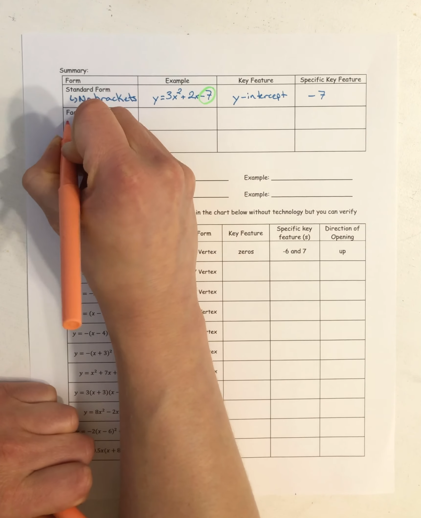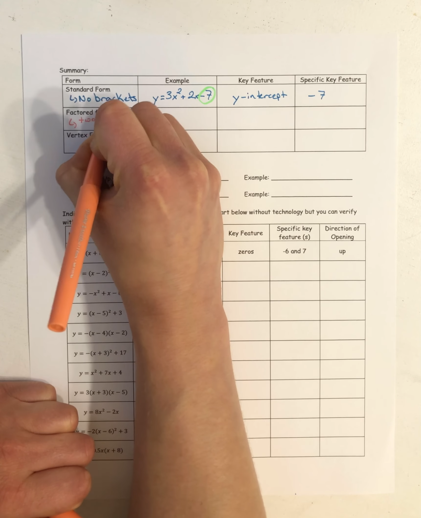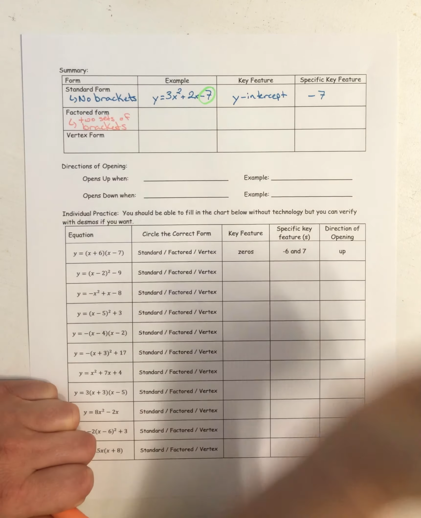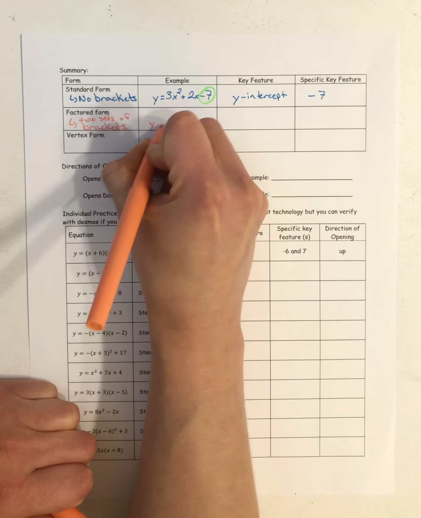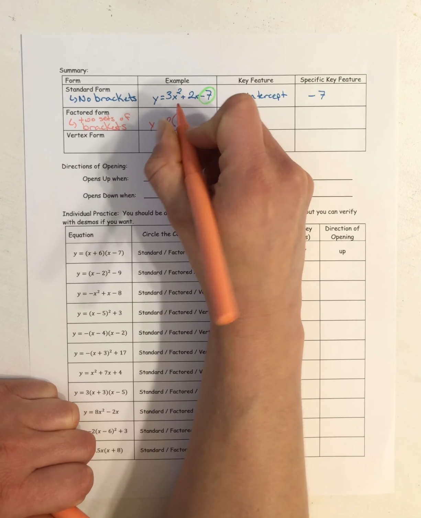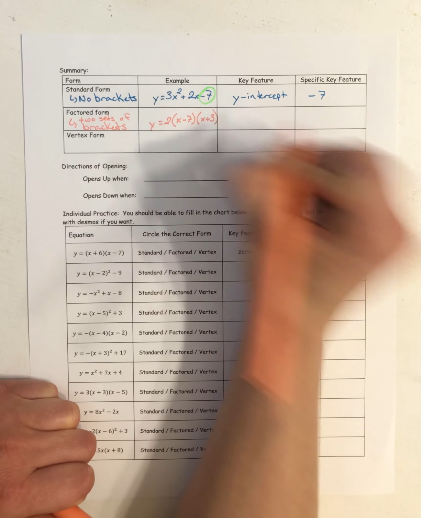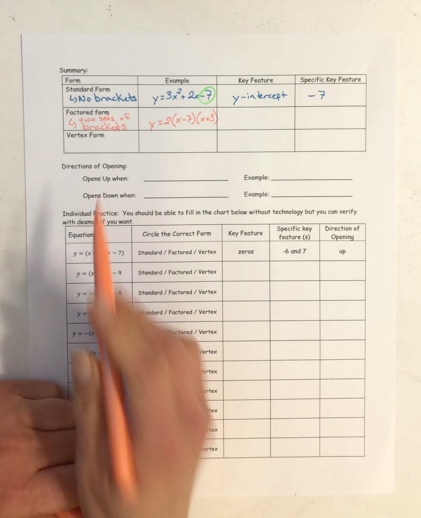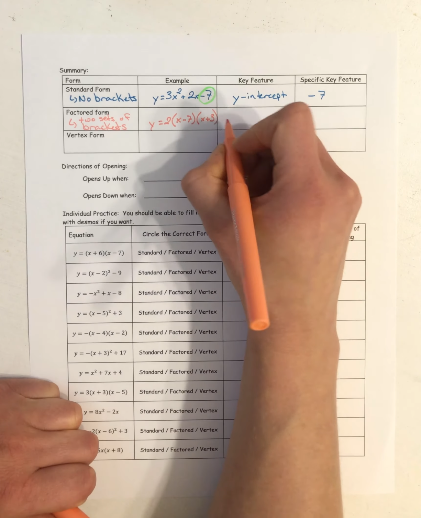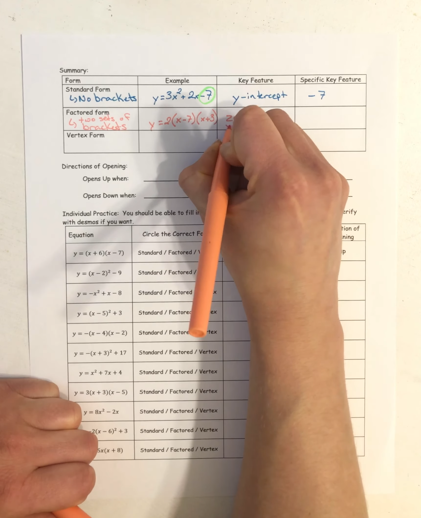So our factored form. Our factored form has 2 sets of brackets. An example is y equals 2x minus 7 and x plus 3. So our key feature that the factored form gives us is our zeros, or our x-intercepts.